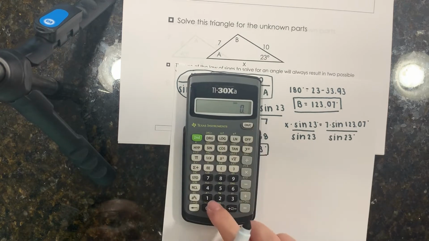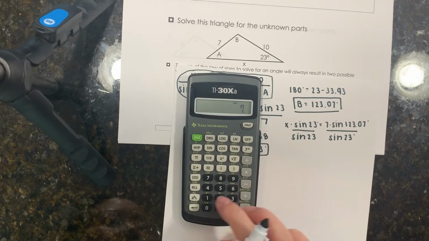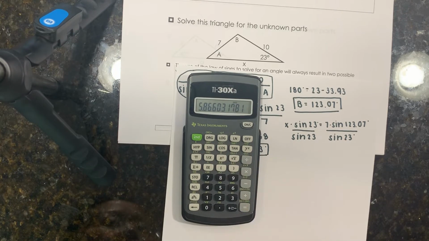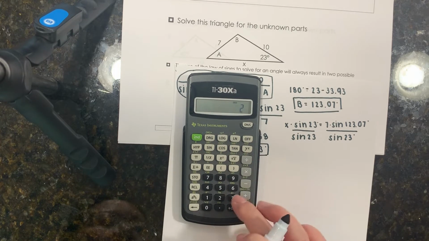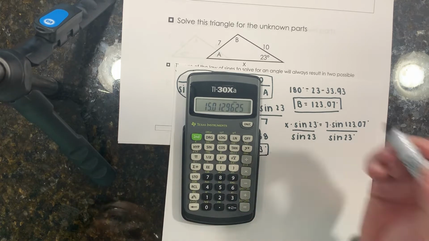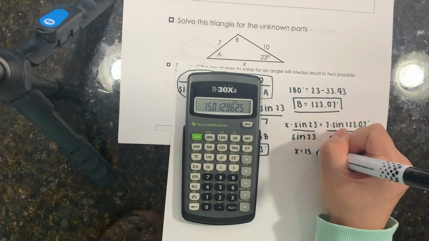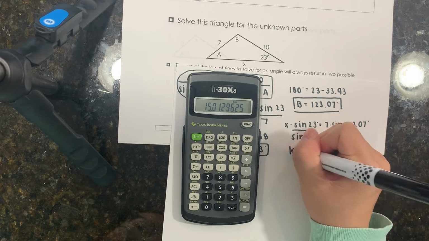So 7 times sine of 123.07, then divide that by sine of 23, and you get x is going to be equal to 15.01.